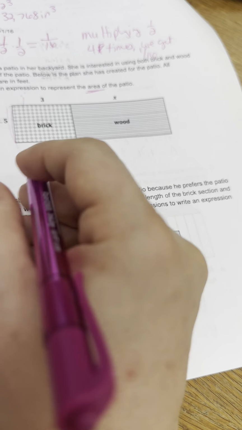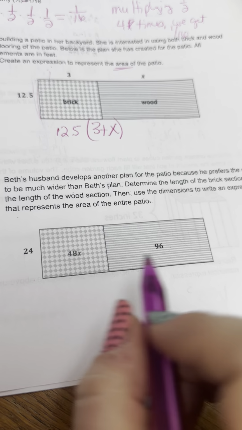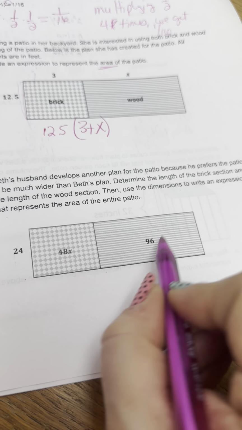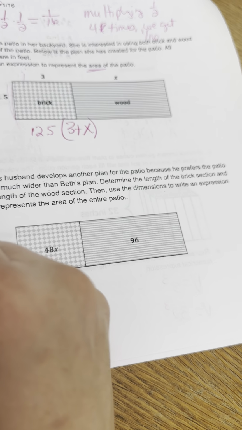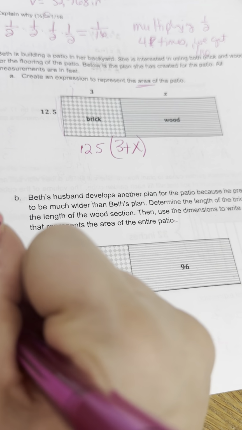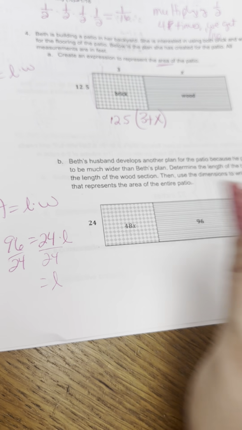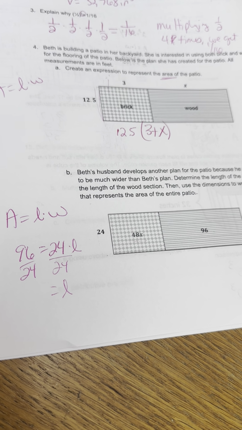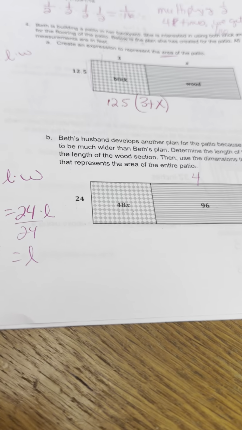So again, to find the area, we have area equals length times width. We have some of these values. Here we can find this 96 first. If this is my area, I'm going to have 96 equals 24 times the length, and then we're just going to divide both sides by 24. So our length is equal to 4. So this value would then be 4.